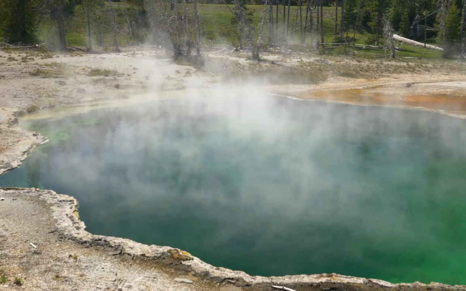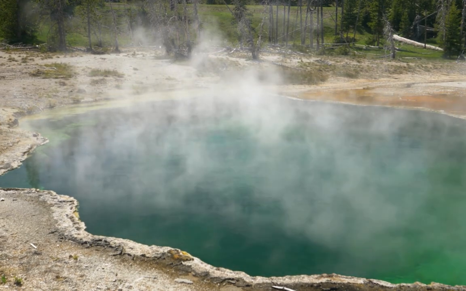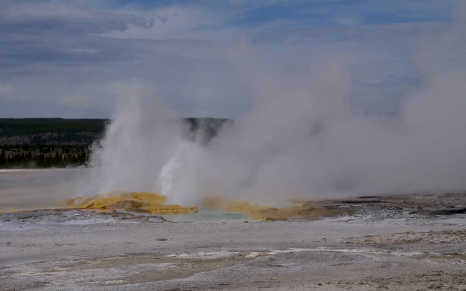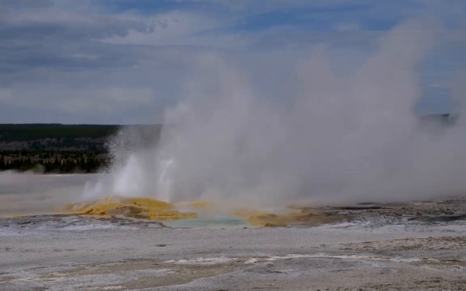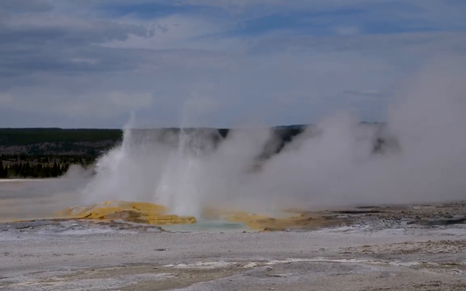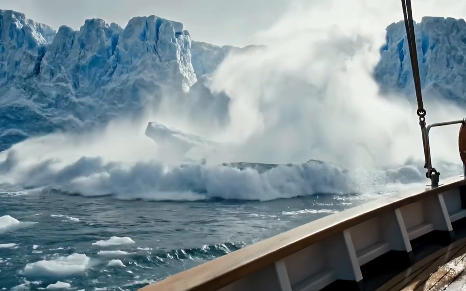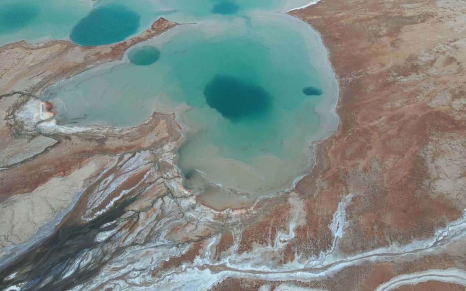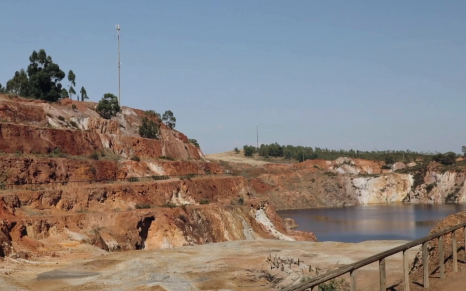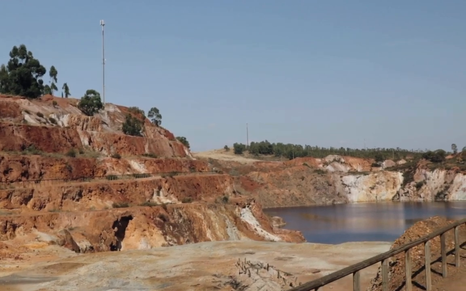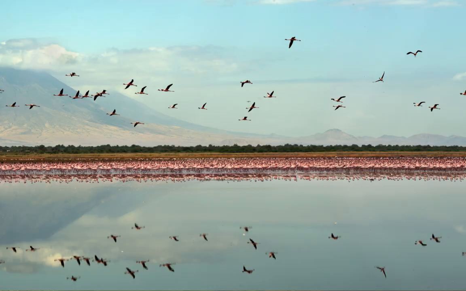We've got thermophiles, so these are the ones that like high temperatures. We have hyperthermophiles, these are the ones which are even higher, so really high temperatures. We've got psychrophiles that love the cold, halophiles that love high salt conditions, acidophiles that love acidic conditions, and alkaliphiles which like alkaline conditions.